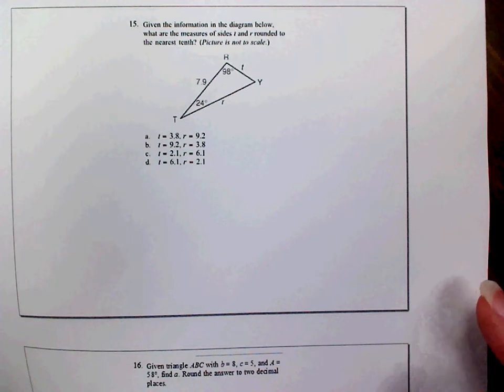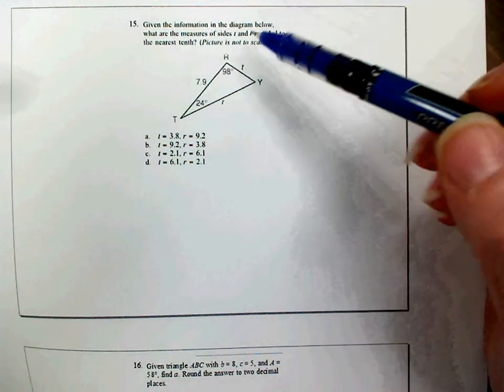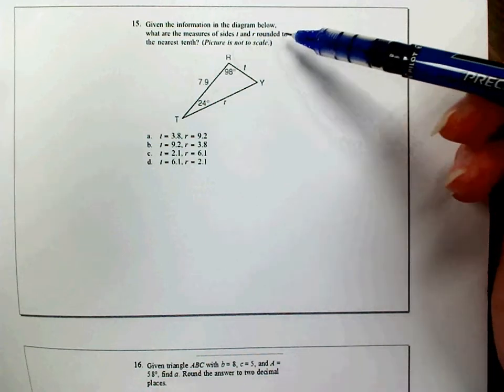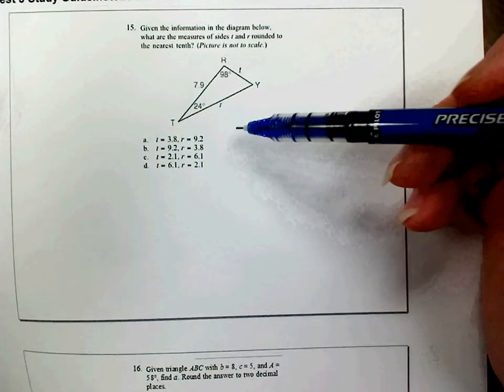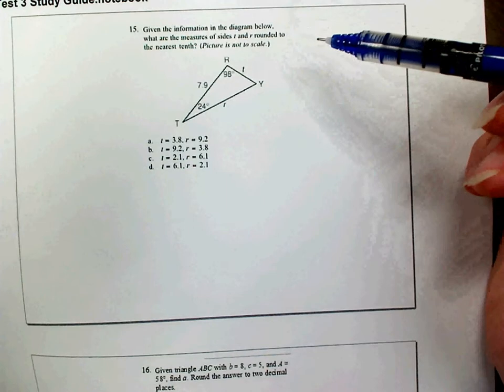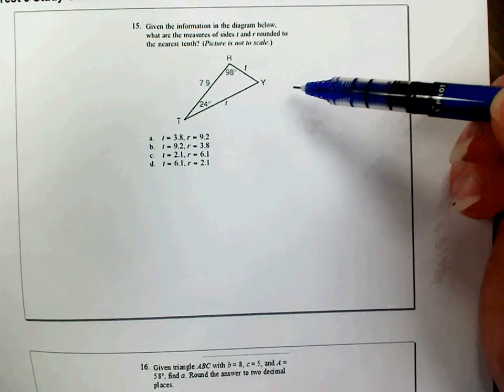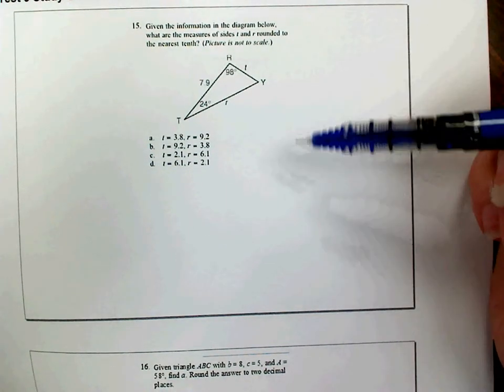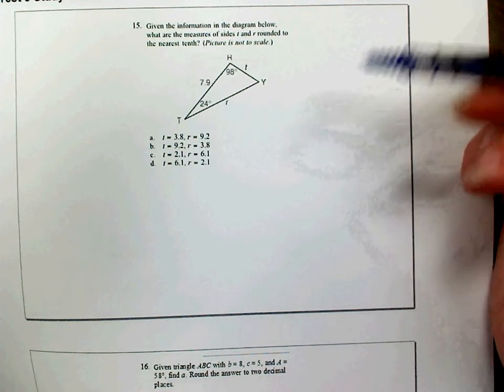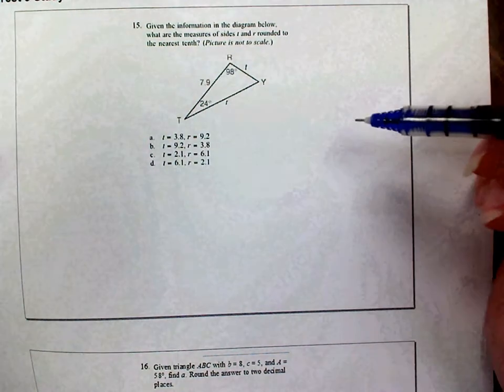On number 15, you're asked to find the measures of sides T and R rounded to the nearest tenth. So remember, you need to decide if you need to use law of sines or law of cosines. Remember, you want to use law of sines if you can. If you can't use law of sines, you use law of cosines.